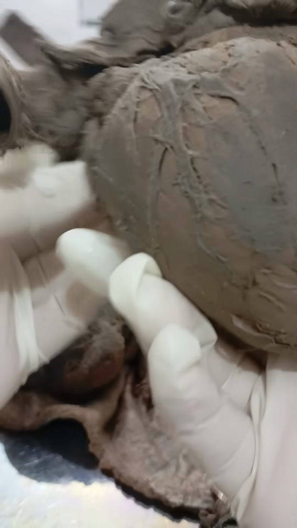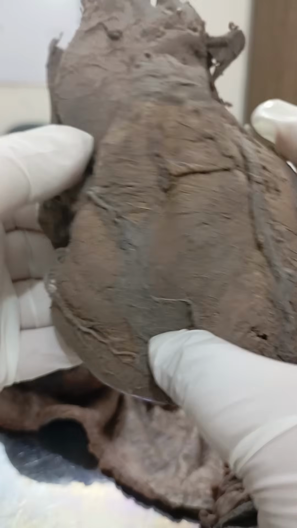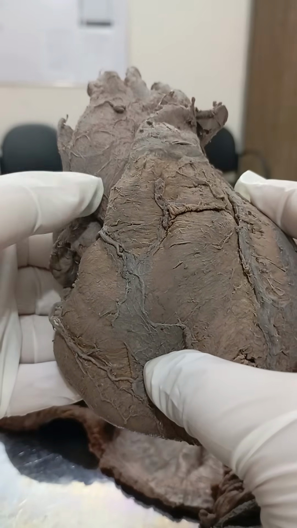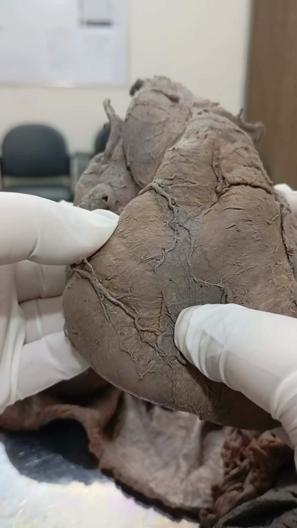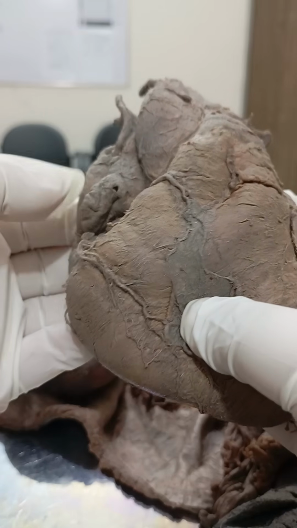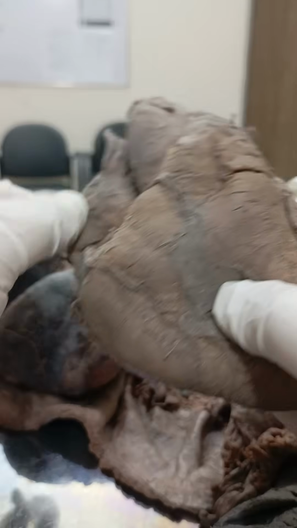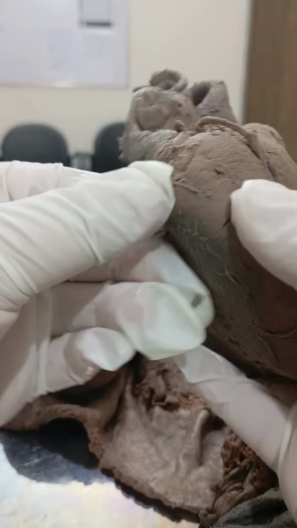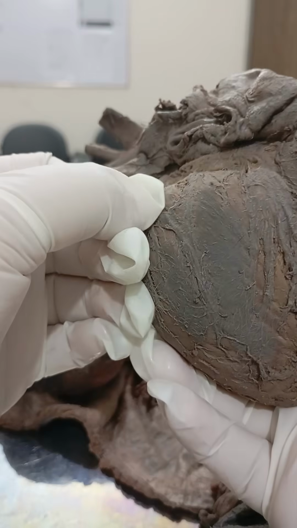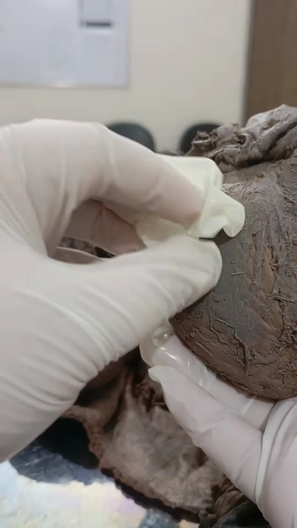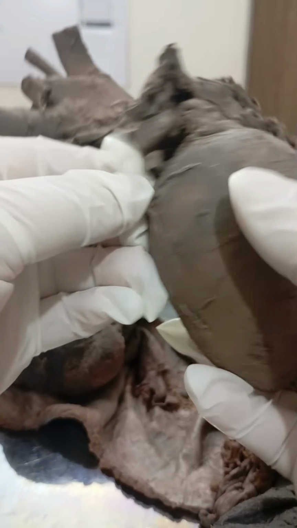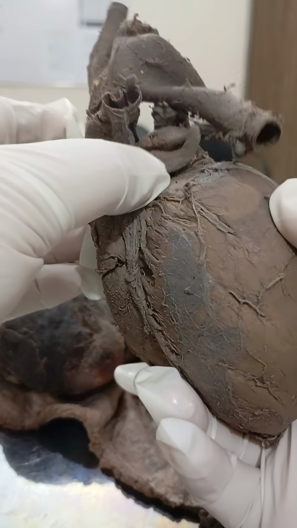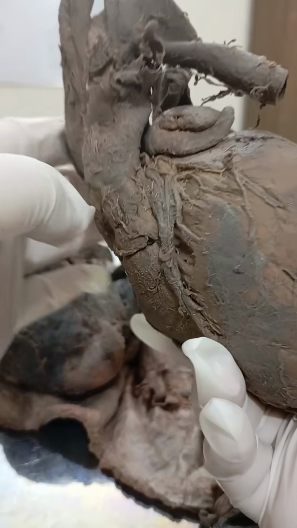So this is the coronary sulcus. It starts in between the pulmonary trunk and ascending aorta. Then it passes in between the right atrium and right ventricle. Then in between the left ventricle and left atrium, and below the left auricle.